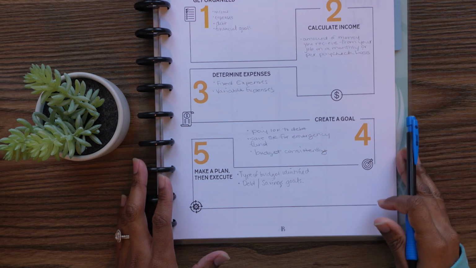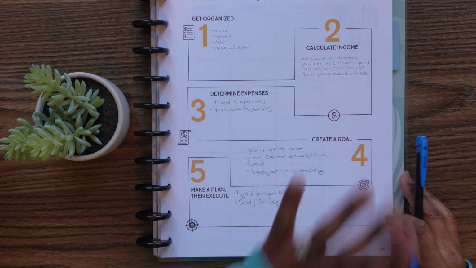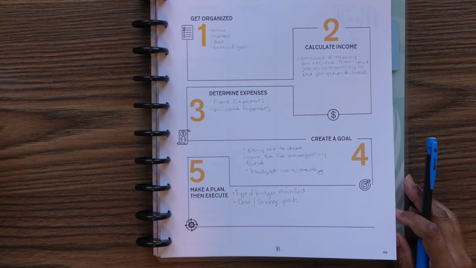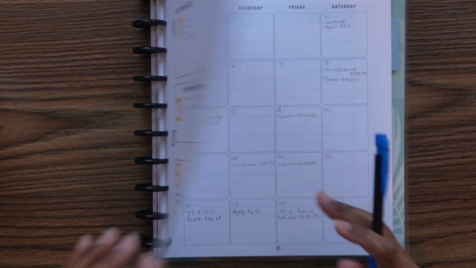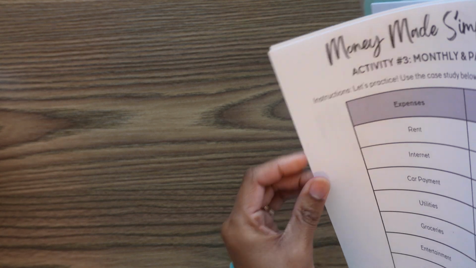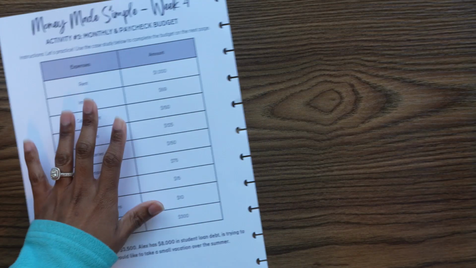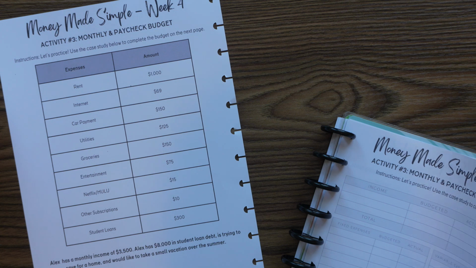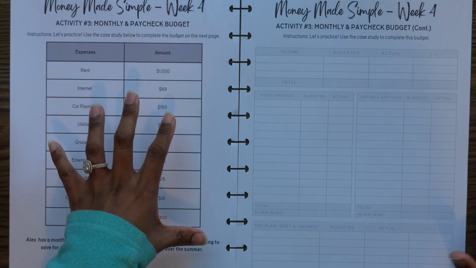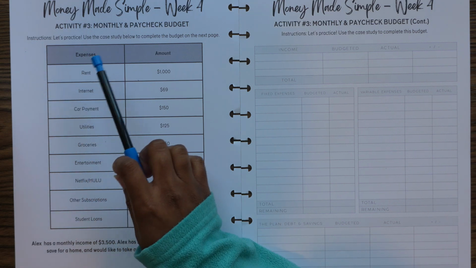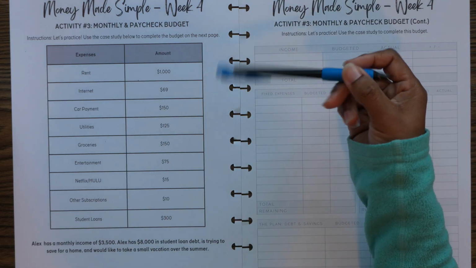So that's a quick version of how you can set up your steps to create your goal. So then let's look at this sample. We're going to do a budget together. So it might be easier if I take this out. So we're going to be using these 2 pages and we're going to be doing this monthly budget right now. So let's check out our fictitious person and their budget. So let's practice. Use this case study below to complete the budget on the next page.